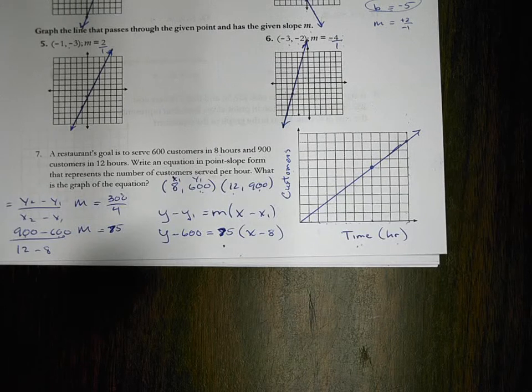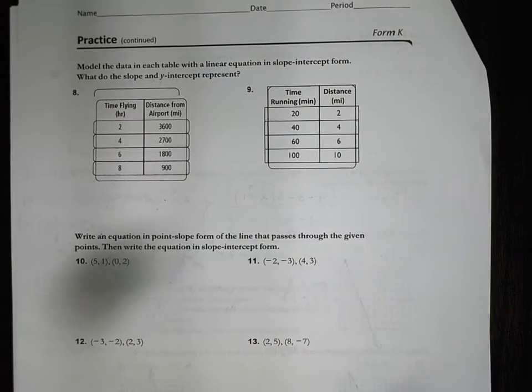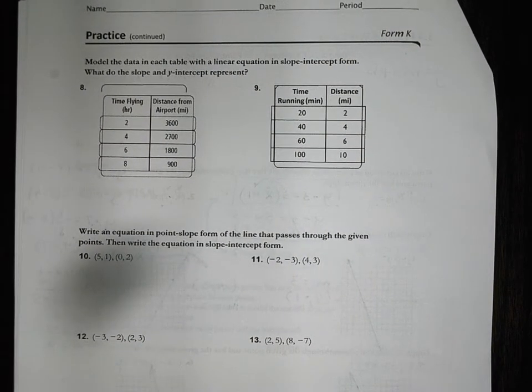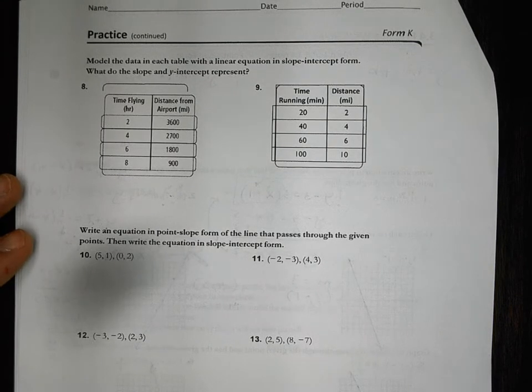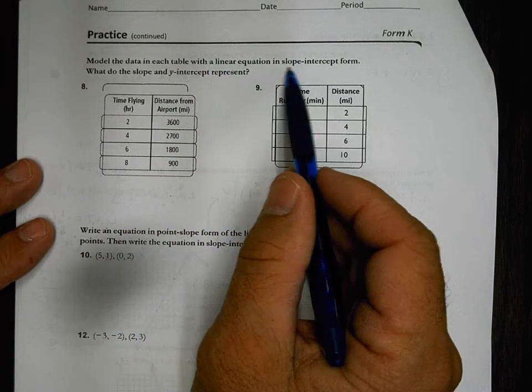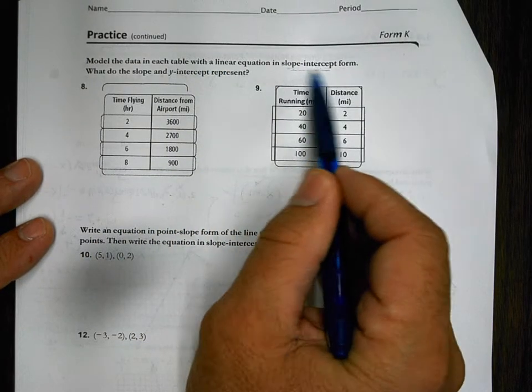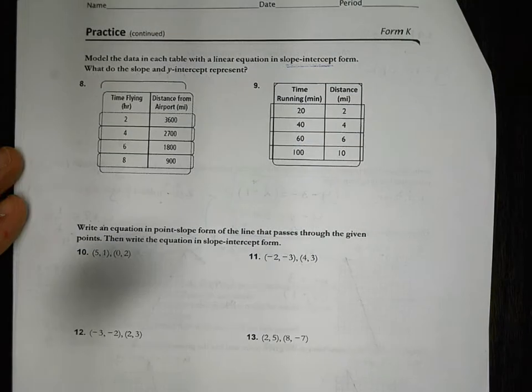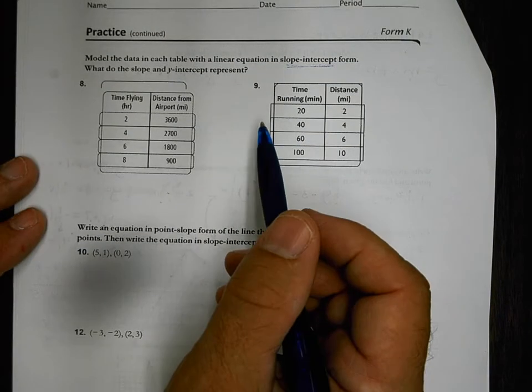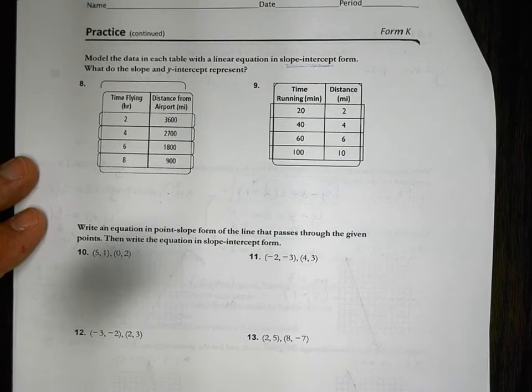Okay? Any questions on that one? All right, let's look at number 8 and 9. Model the data in each table with a linear equation in slope-intercept form. What do the slope and the y-intercept represent? So now we're going backwards to slope-intercept. So what do we need? We need a slope and the y-intercept.